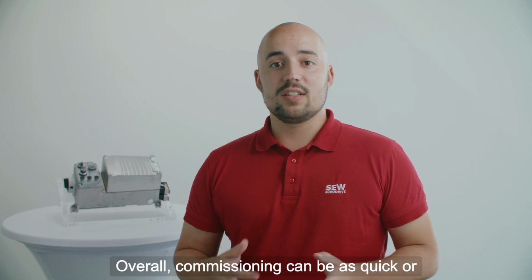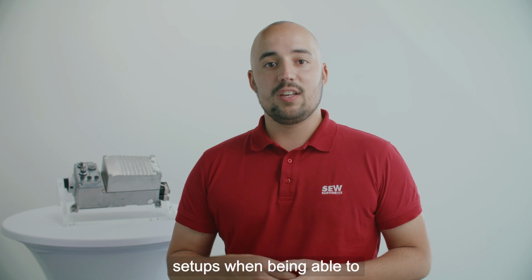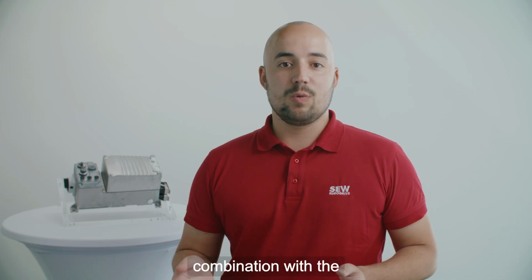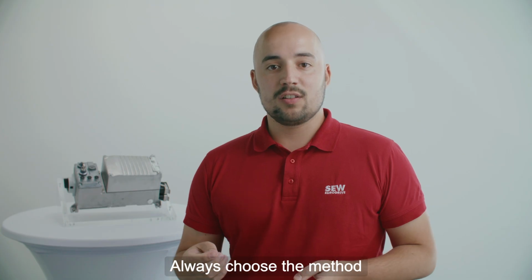Overall, commissioning can be as quick or as detailed as you need. You can use dip switches for simple setups when being able to avoid the need for a laptop, or you can use MOVISUITE for full parameter control, and then the combination with the CBG keypad for cloning multiple drives. Always choose the method that matches your workflow best.